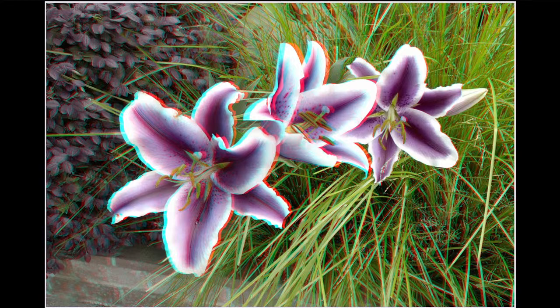This is right out of the camera. Did you crop it much? No, it's pretty much full screen except for setting the stereo window, and even that was probably pretty close to what came out of the camera.